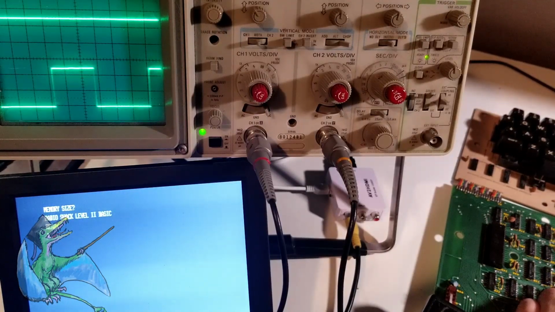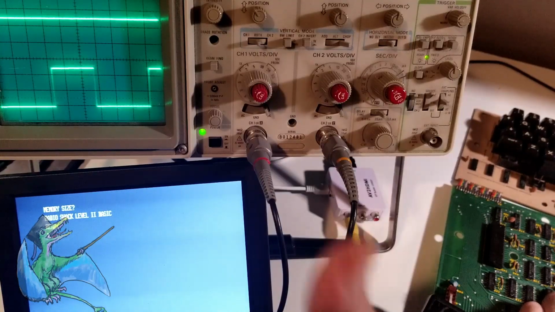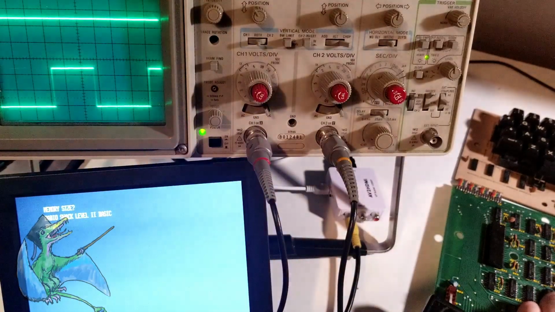But that looks really good. That is rock solid. So I can't really see any difference. Admittedly, I am running through a digital conversion. Maybe I should try it on a tube. But we fixed our TRS-80.